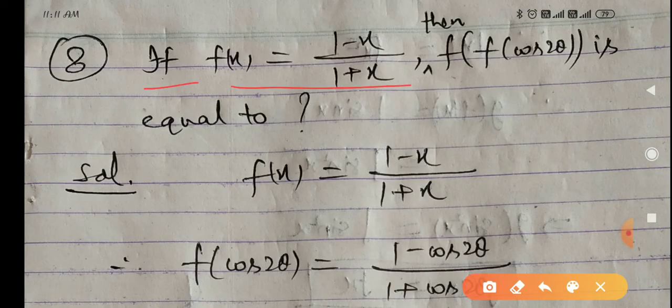If f(x) equals (1 − x)/(1 + x), then f(f(cos θ)) is equal to what? What will be the value of f(cos 2θ)? Four options are given in this question. I did not write the 4 options because in front of you I will explain this question, and whatever correct option is there, that we will get as the answer. You can see f(x) equals (1 − x)/(1 + x) is given.